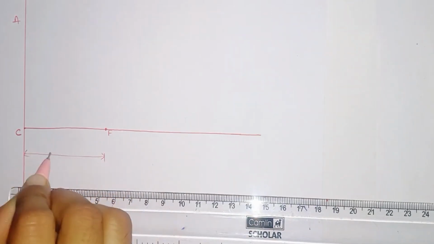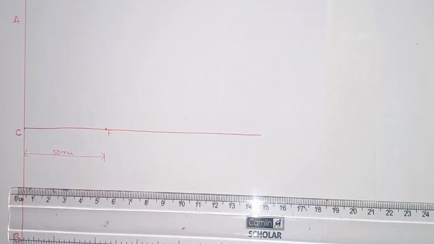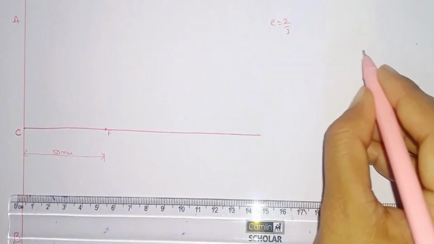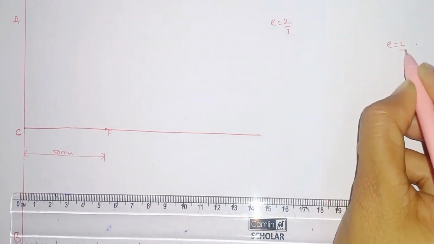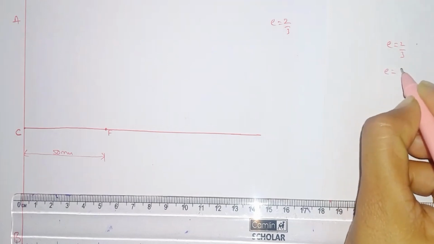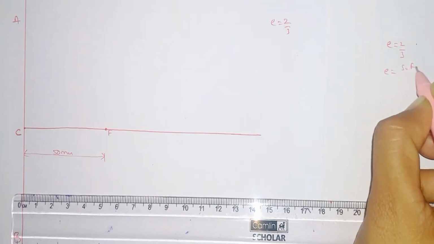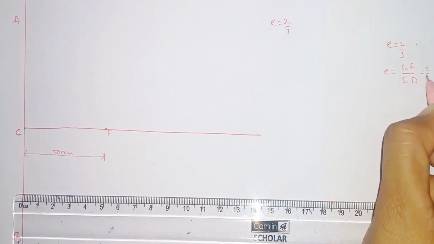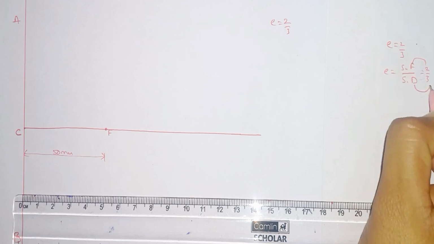This distance is 50 mm. And we already discussed the ellipse: E is equal to 2 by 3. E is equal to the shortest distance from the focus divided by the shortest distance from the directrix, that is 2 by 3. From the focus, second point; from the directrix, third point.